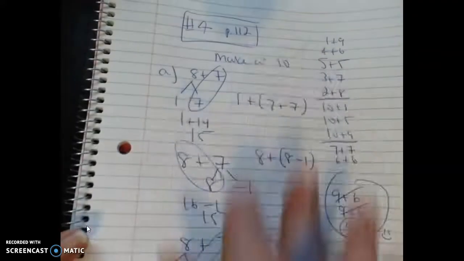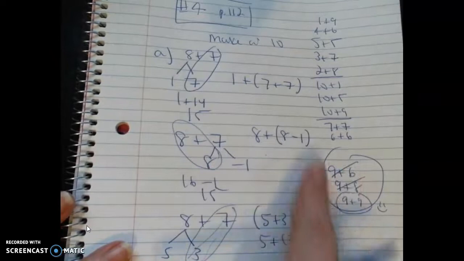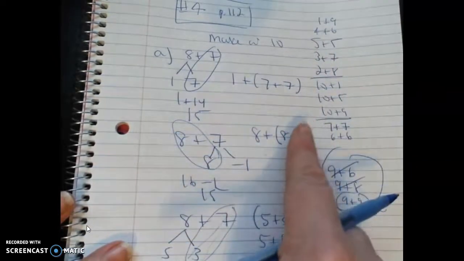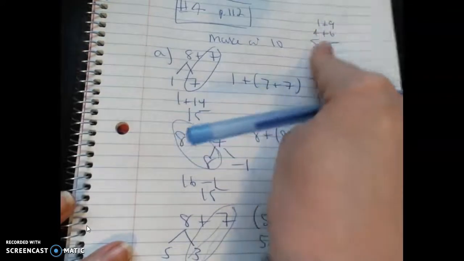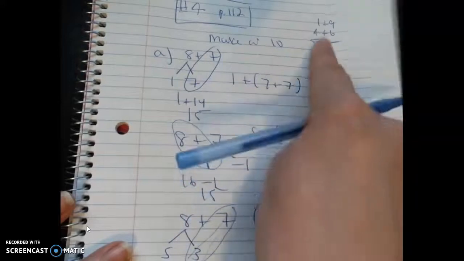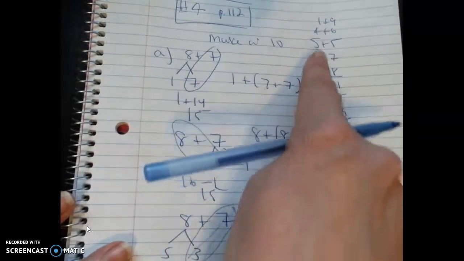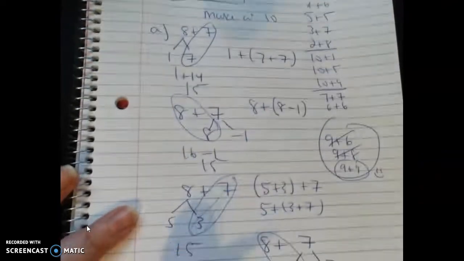So again, those are all ways that if he doesn't know 8 plus 7, because it doesn't fit what he knows, he can do something he knows, like doubles plus or minus 1, or he could do this, or if he makes a 10, when he does this method, then suddenly this becomes easier because he knows those.